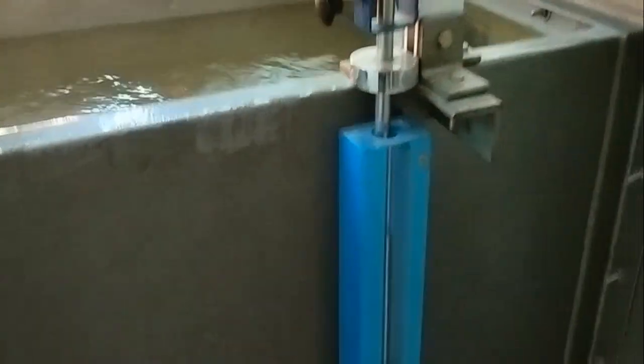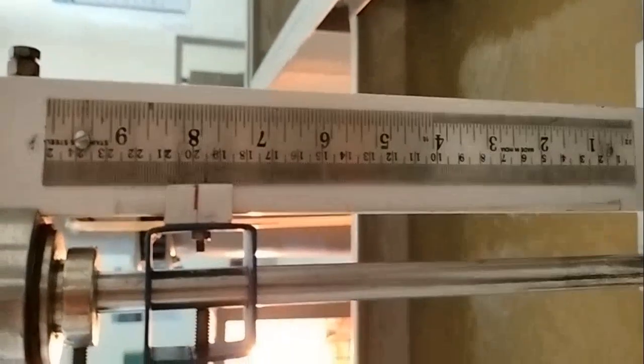Next, find out the flow rate from the turbine. Place the needle just touching the surface of the water. Later, note down the scale, how much it has increased.